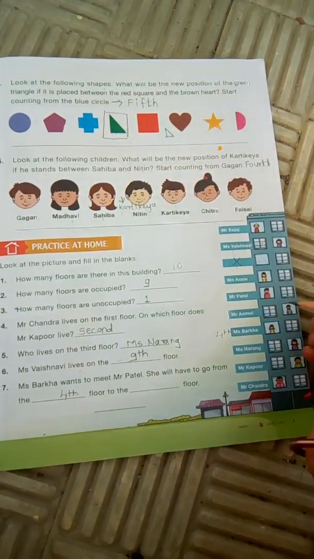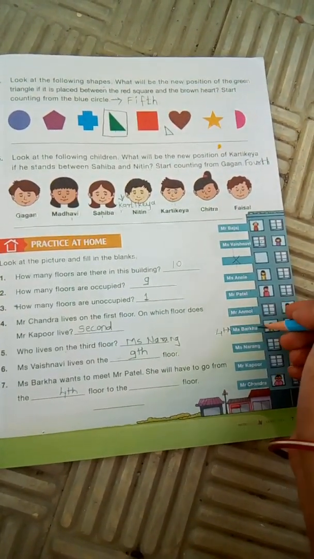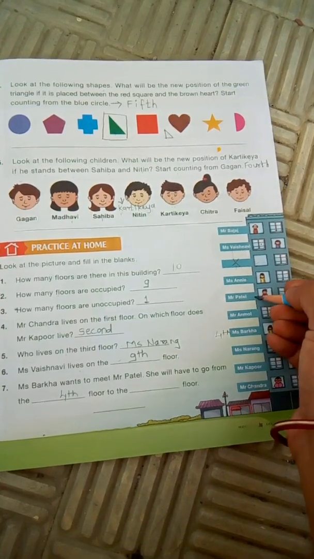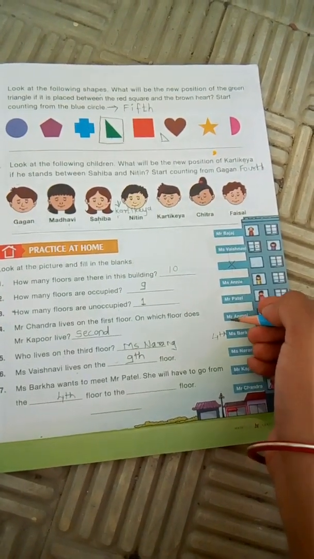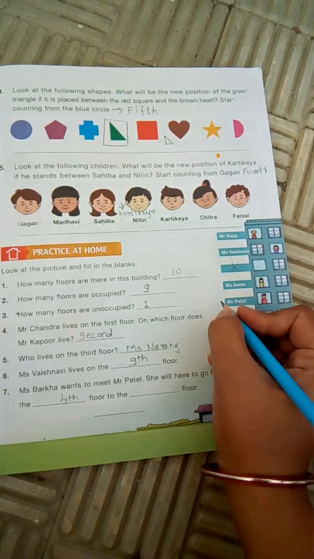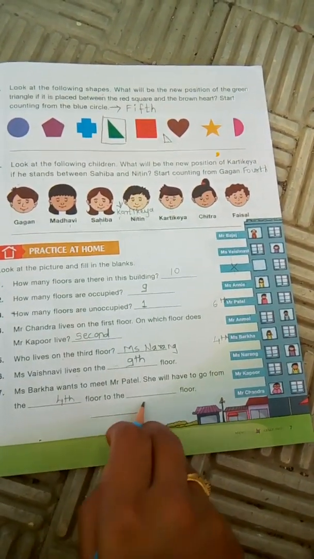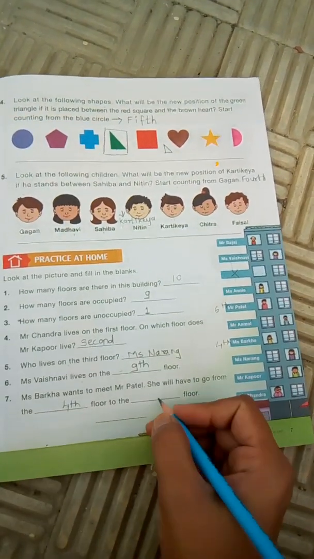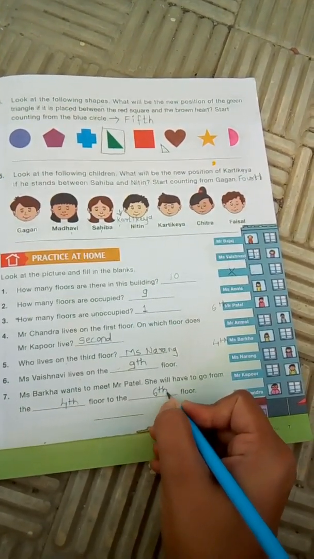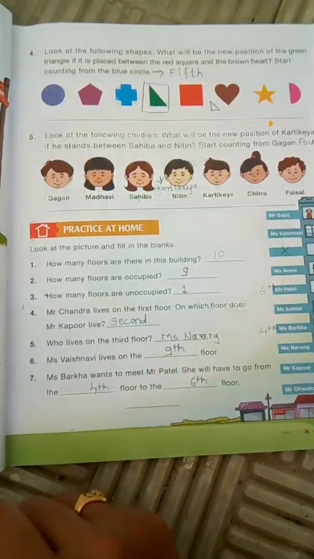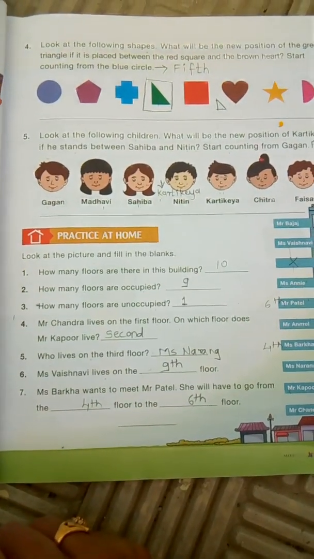Mr. Patel is living on the fifth, and here the 6th floor. So she has to go to the 6th floor. So this is your answer. In this way you can write the answers.